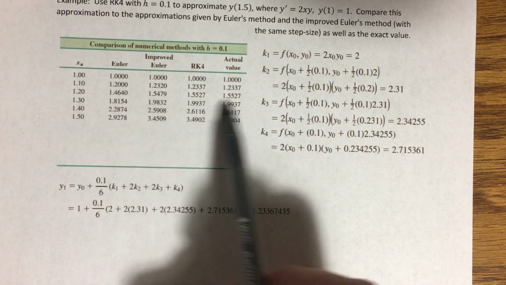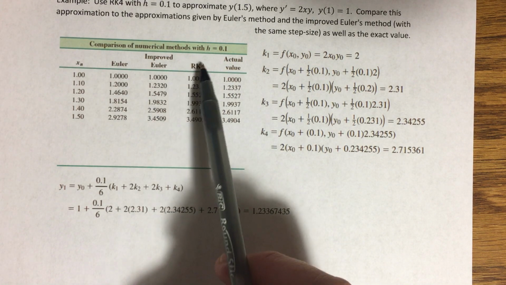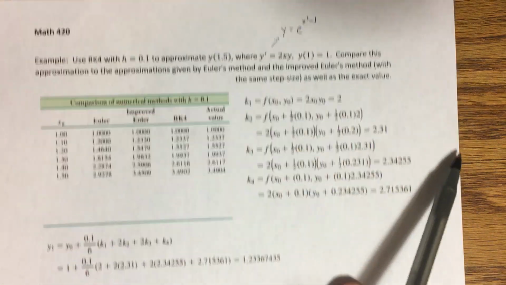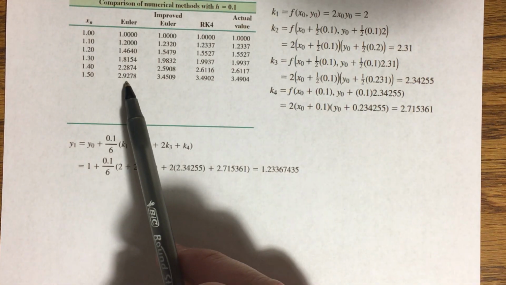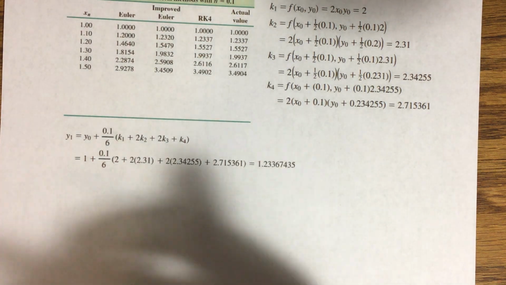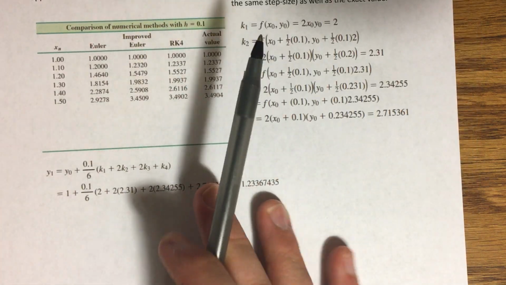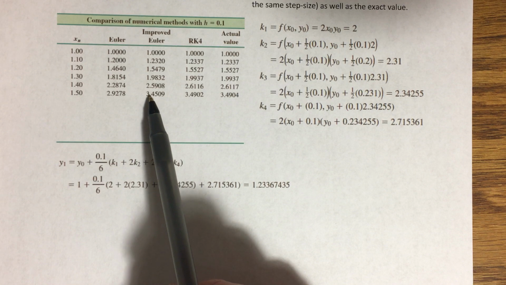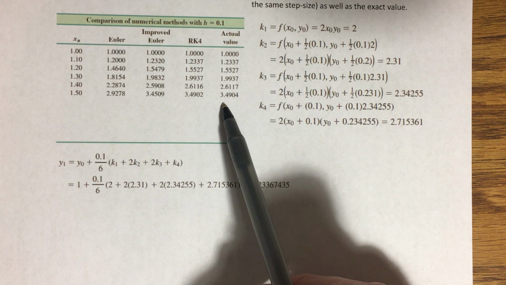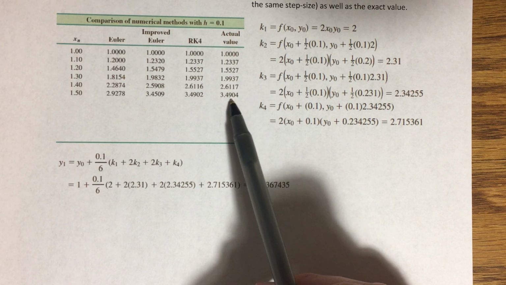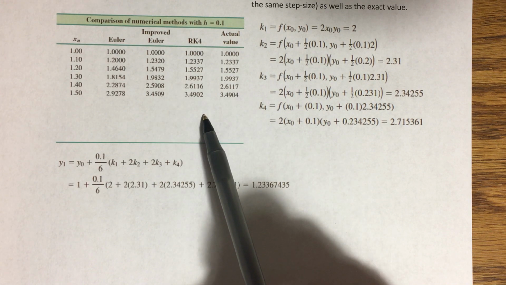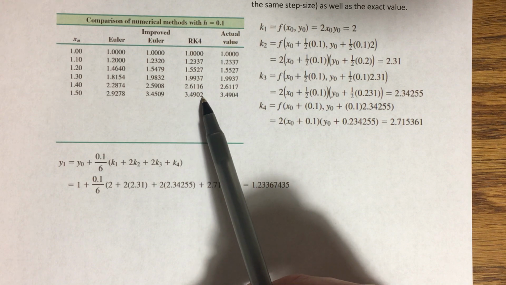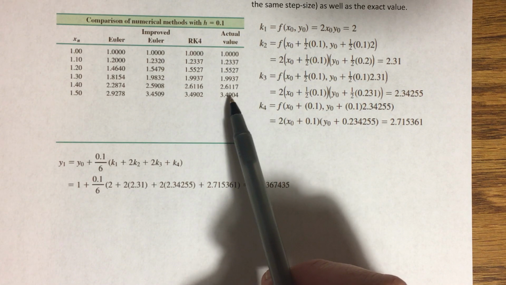Now notice, if we compare the values in this table, here's Euler's method, here's the improved Euler's method, here's RK4, and then here's the actual values using what we found to be the solution for this IVP. And comparing them, notice Euler's method is not terribly accurate, but we already knew that to be the case. From what we saw in section 9.1, improved Euler's method really does improve it by a lot. That gave us 3.4509 compared to a true value of 3.4904. So it gave us up to 1 decimal place of accuracy here. But RK4 does a significantly better job. 3.4902 compared to the actual value of 3.4904.